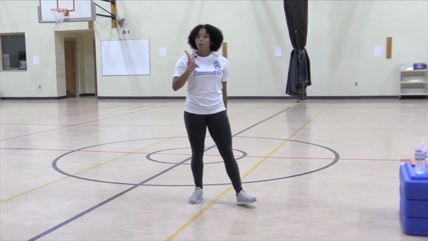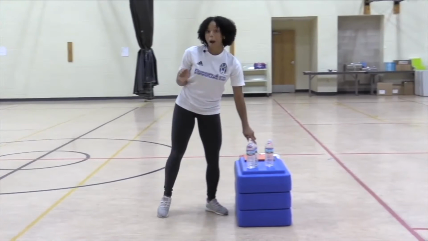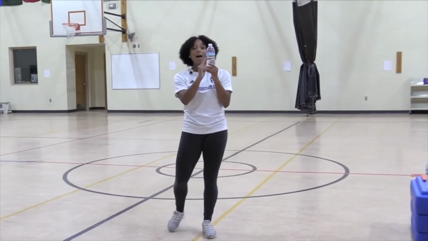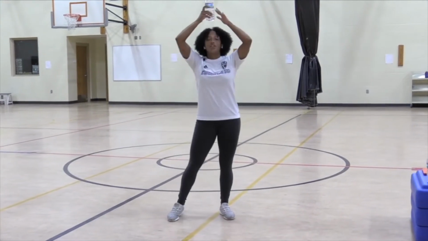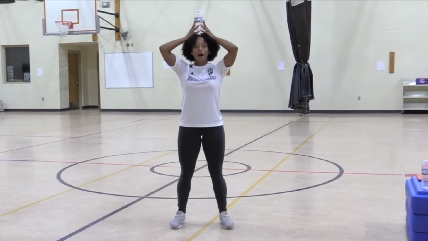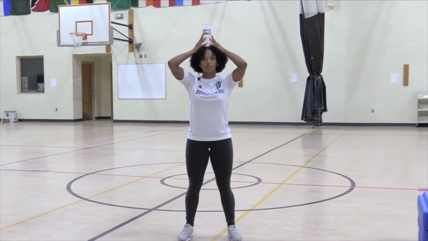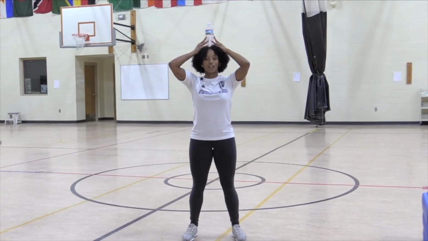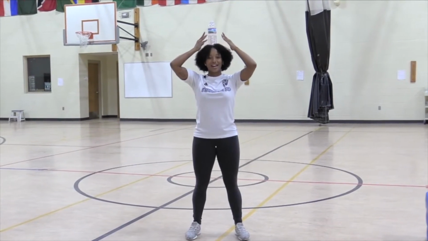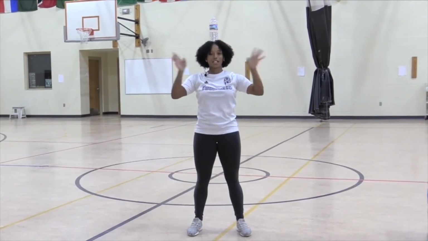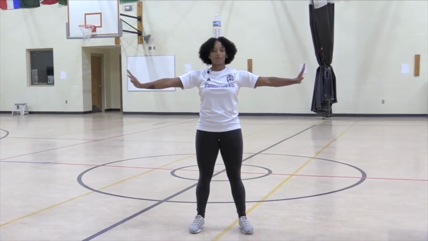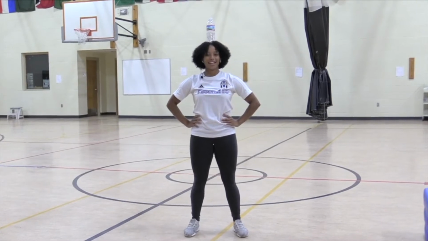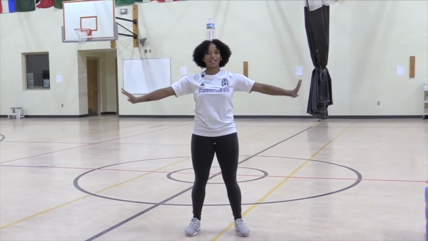So going on to number 2, which is our balancing portion. So go ahead, get your water bottle that is filled up halfway. Place it on your head. Find a good spot for it. I like to put mine right in the middle. Now, if you have a bun on your head, you're gonna have to figure out where you're gonna put it on your head. Focus in on something. Get ready. We're gonna start in 5, 4, 3, 2, and 1.